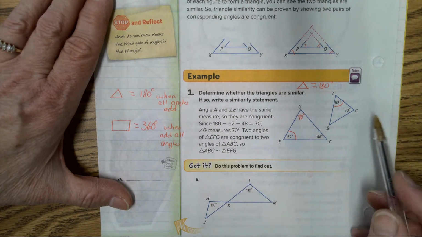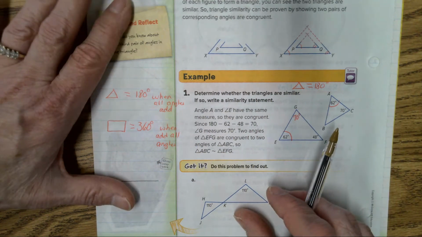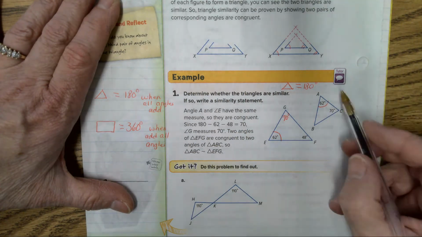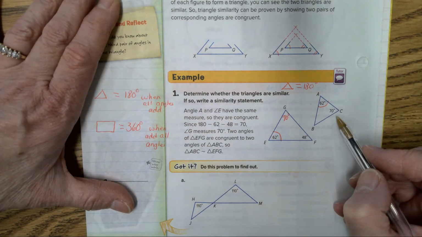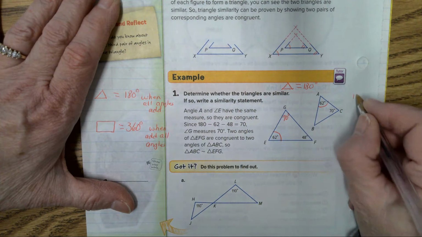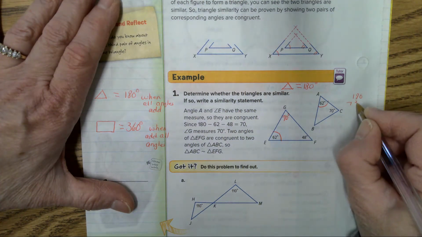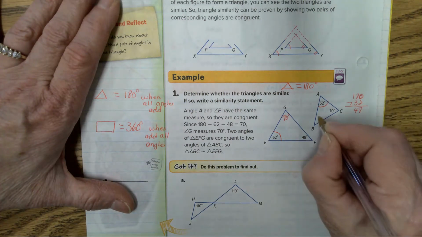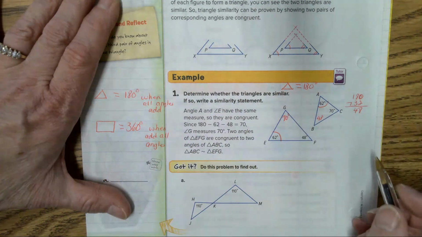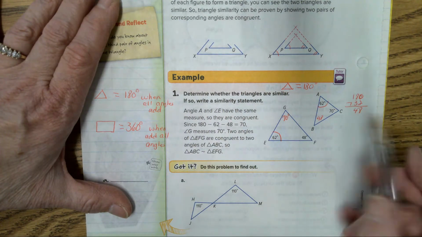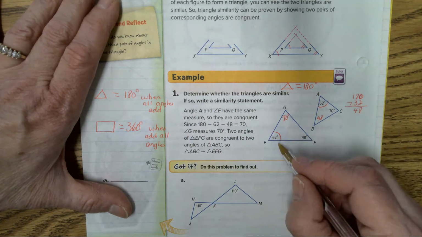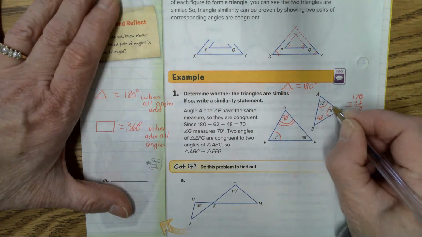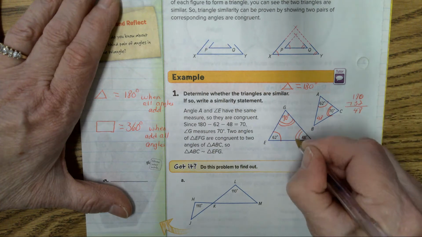Now we want to see if these are congruent. Well, here you have a 62 and a 70. 62 plus 70 is 132, and 180 minus 132 will give you a 48. Are these triangles similar? Yes. They are, because they all have the same angles. So this is a 62. I'm going to put 2 arcs by the 70, and I'll put 3 arcs by the 48.